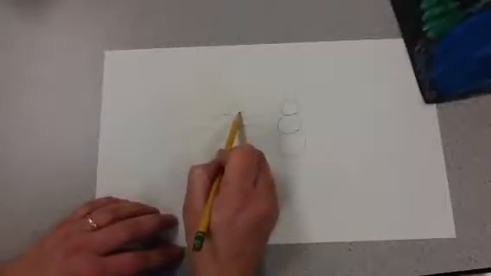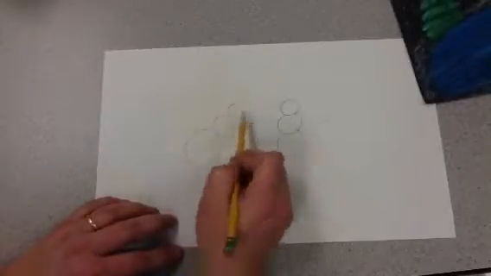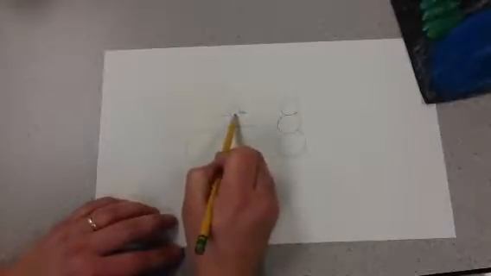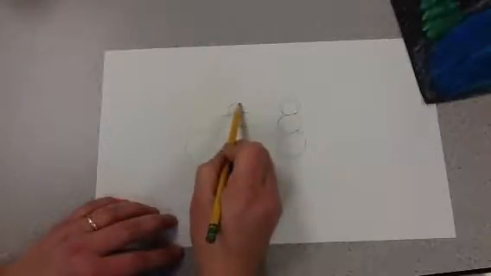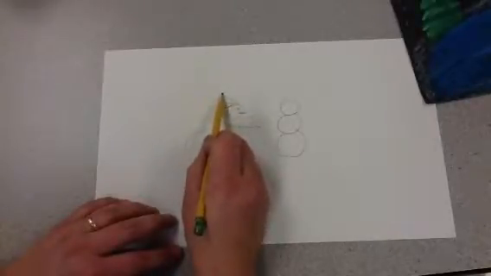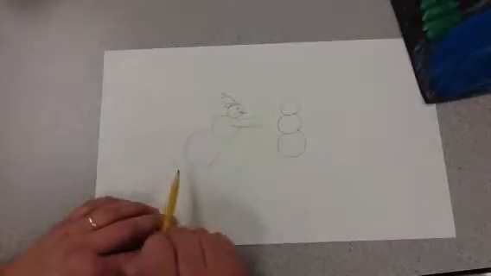And if it's looking sideways, how many noses do you think, how many eyes would we have? Probably just one eye would show. Only half the smile would show. Maybe it's windy. Maybe this guy's hat is kind of fallen off, kind of sliding back.